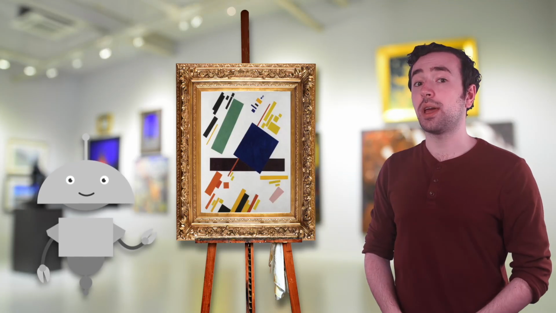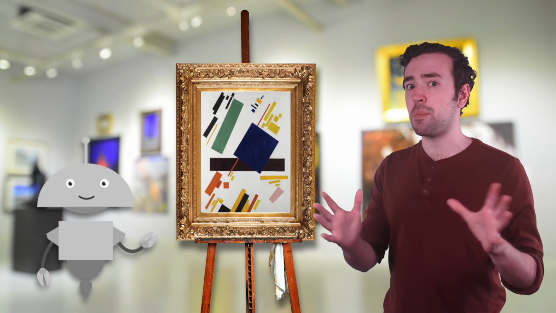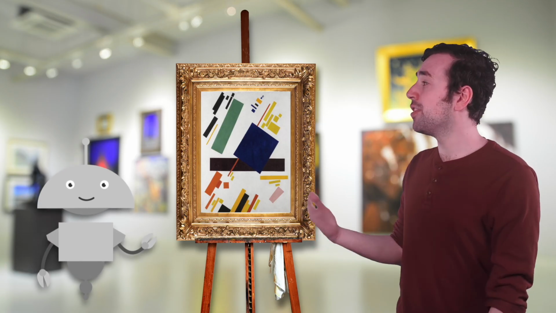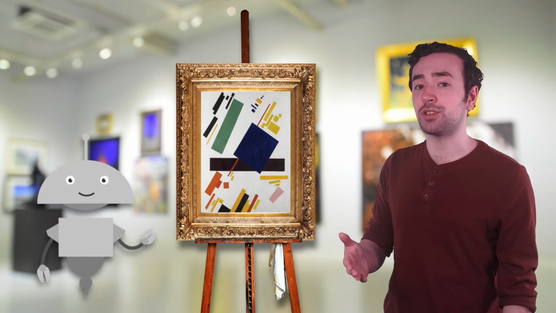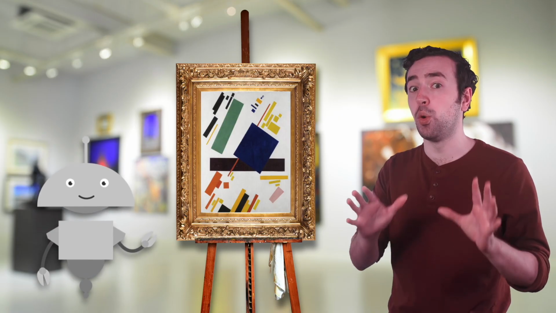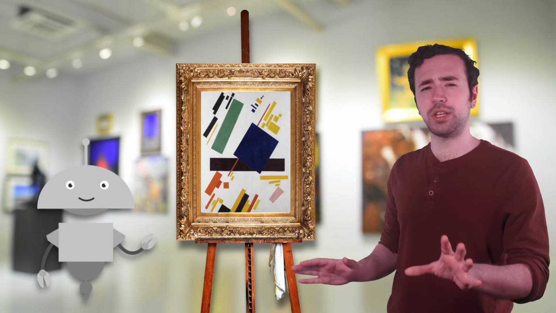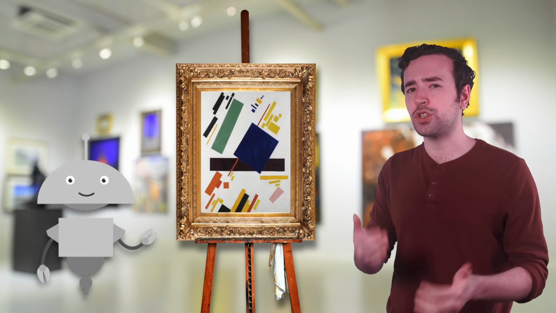Mia and I are checking out another piece in the Miaville Art Museum's Mathematical Masterpieces exhibit. This one is by Kazimir Malevich, and it's made entirely of bold shapes and colors. Pause here to investigate. What kinds of shapes do you notice?